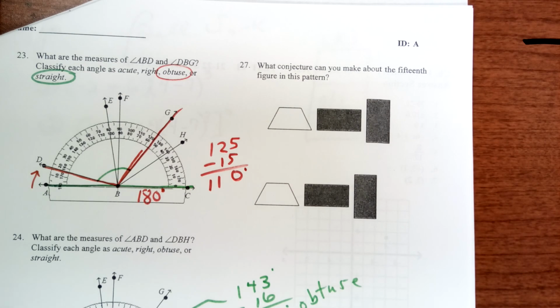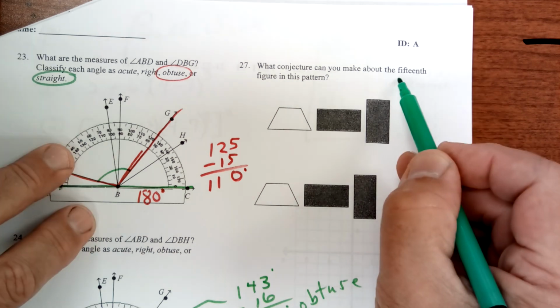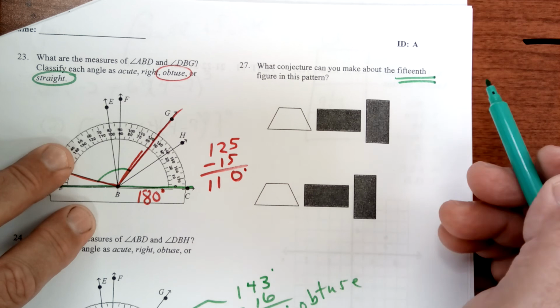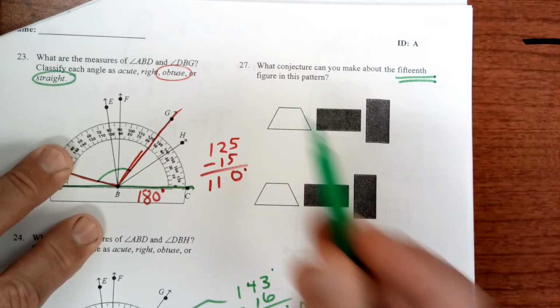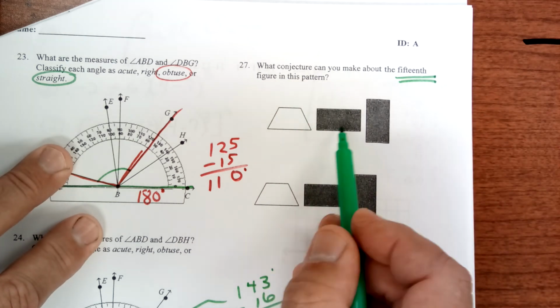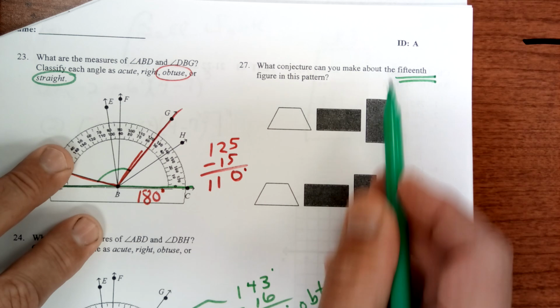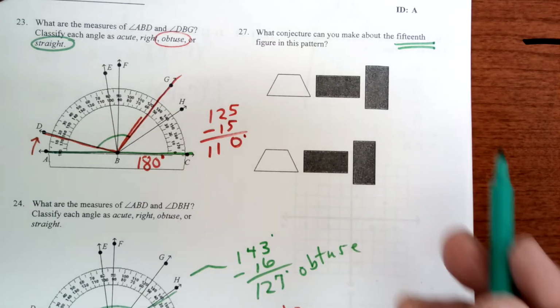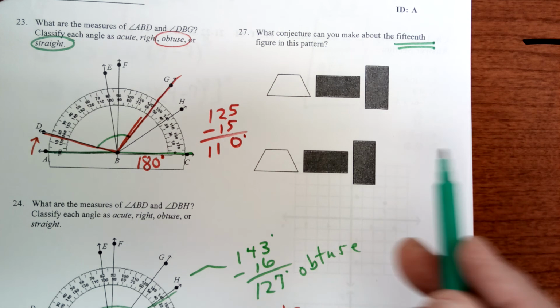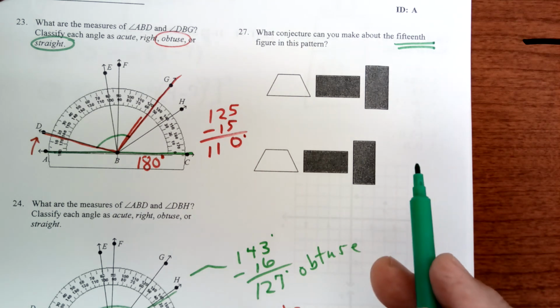Number 27, let's see what's going on here. What conjecture can you make about the fifth figure in the pattern? So let me see here. Let me think about this. It looks like it repeats, okay? It says 15th, okay? So we're going 15. So let's see. It's going to go trapezoid, rectangle sideways, and then up sideways. So that's every 3, okay? So it's 3 times 5 is 15. So the 15th one should look like this.